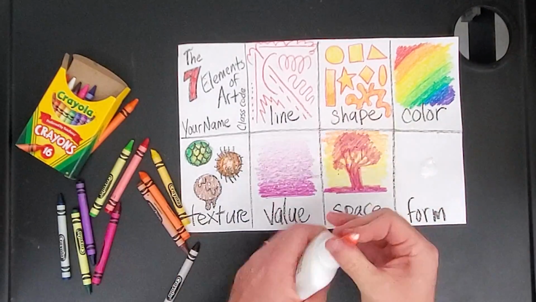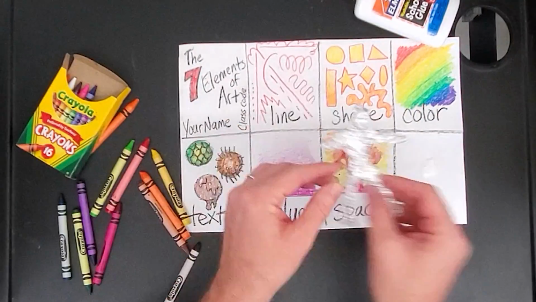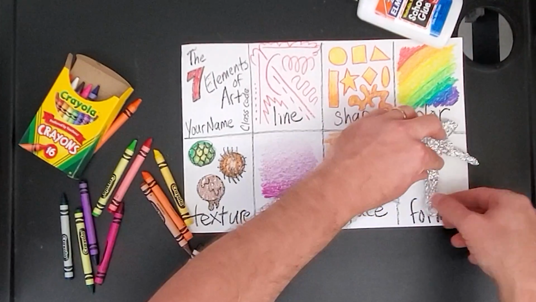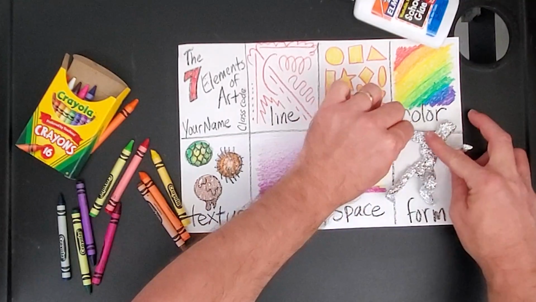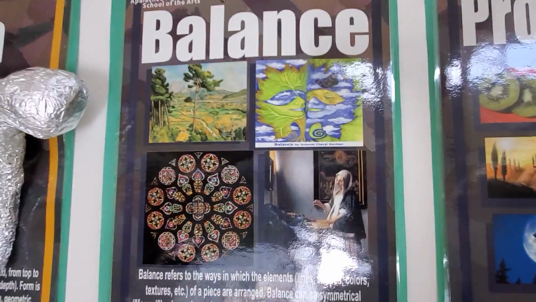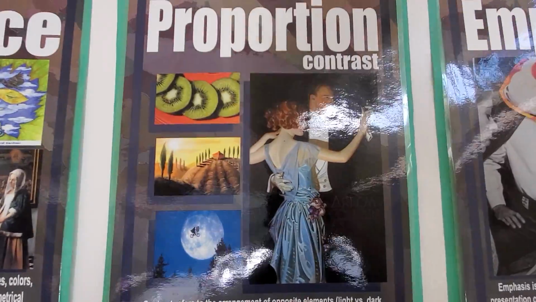So what I'm going to do for form is just give you a little tinfoil man or a little anything that's three-dimensional, and we're just going to glue that on our picture. I'm going to have to talk about the principles of design on another day.